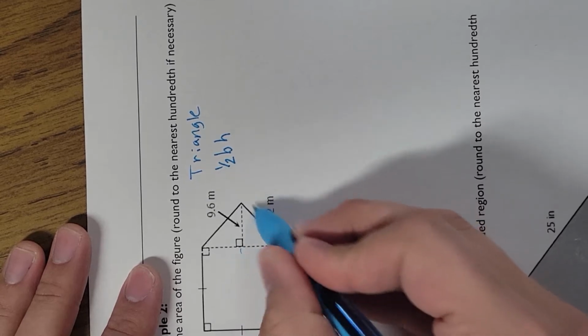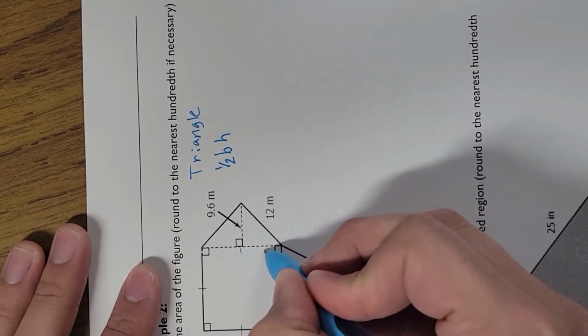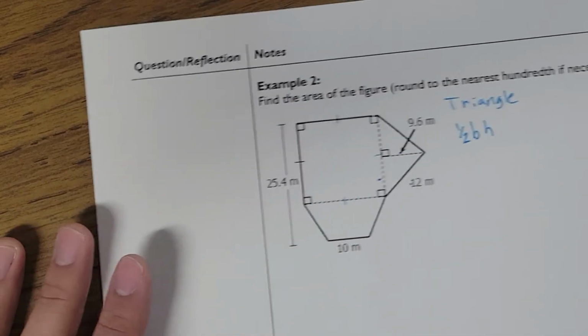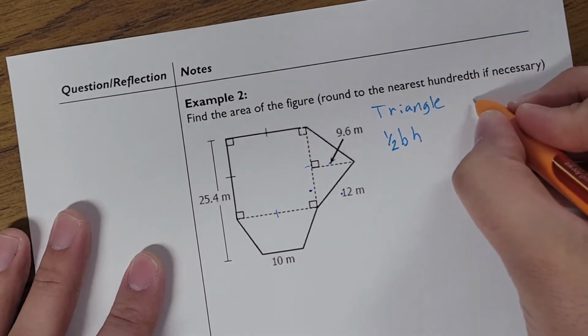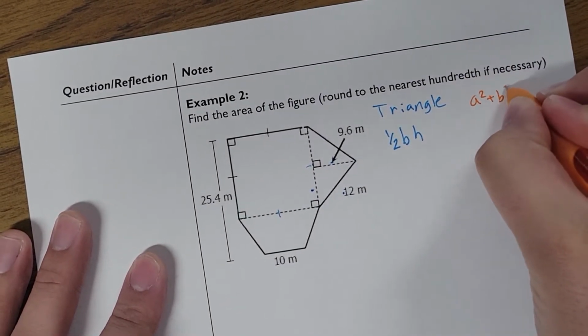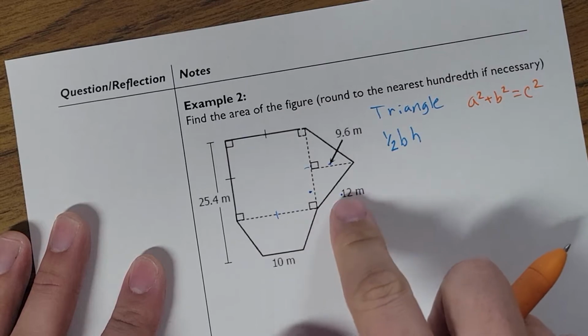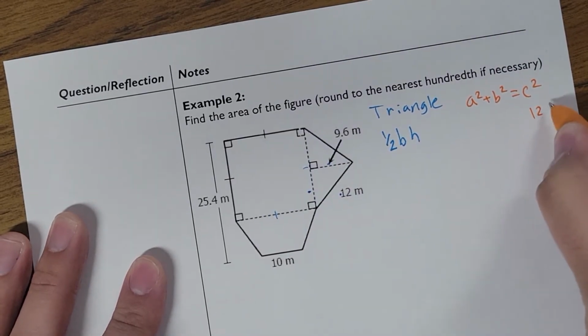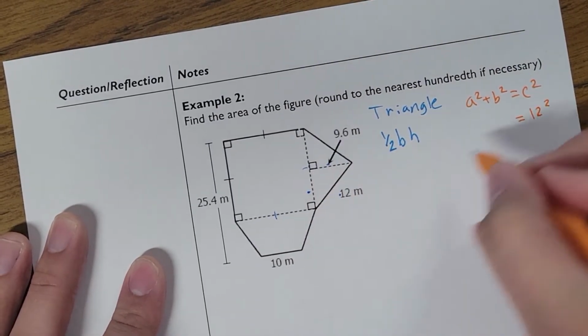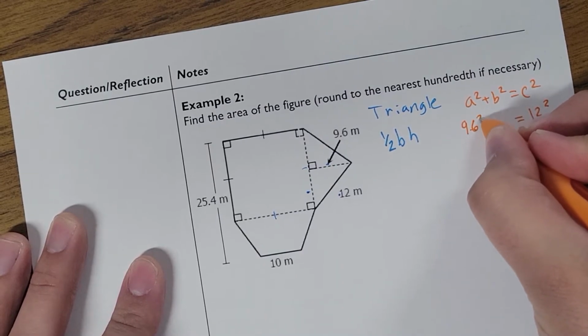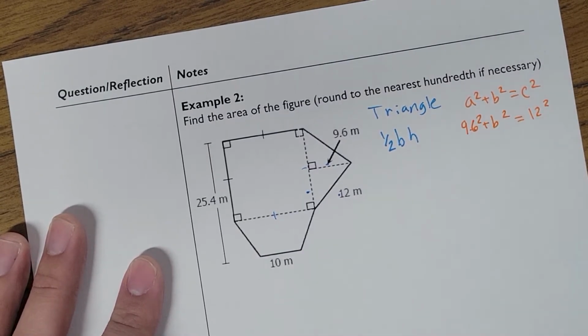So I can do Pythagorean theorem. A squared plus B squared equals C squared. And I can figure out what that missing part is. So let's just do that over here real quick. A squared plus B squared equals C squared. I know that 12 has to be C because it's the hypotenuse. 9.6 can be A. And we just need to solve for B.